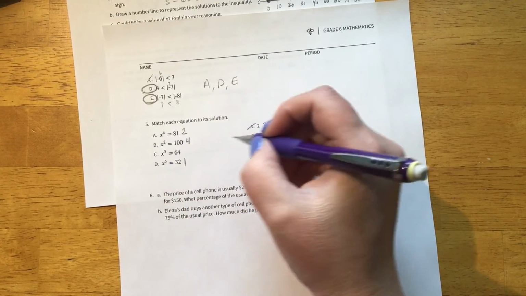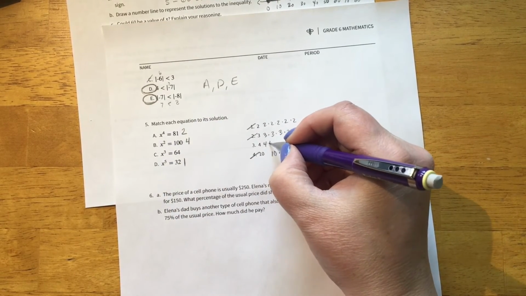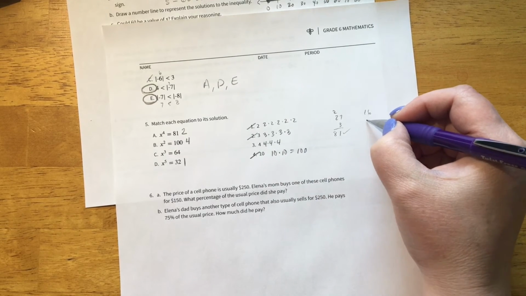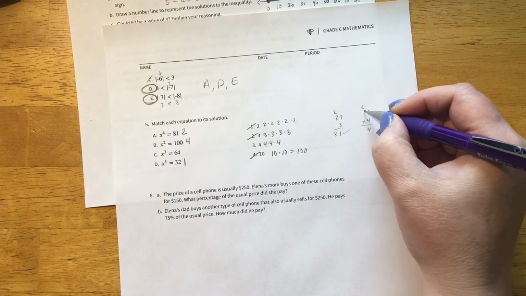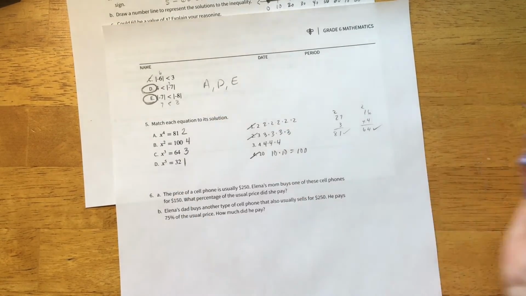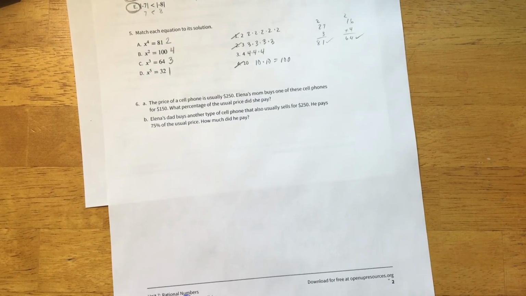Now let's try this one. This better be 4. 4 times 4 times 4. 4 times 4 is 16. 16 times 4, let's try it out. 6 times 4 is 24. That's 4, 5, 64, is correct. So 3 goes right there. How did you do? Did you get all those right? Hope so. Woo woo! Last one, number 6.